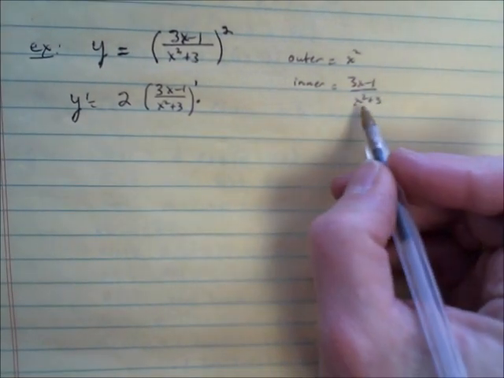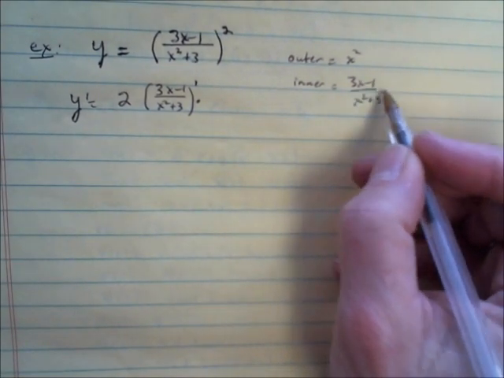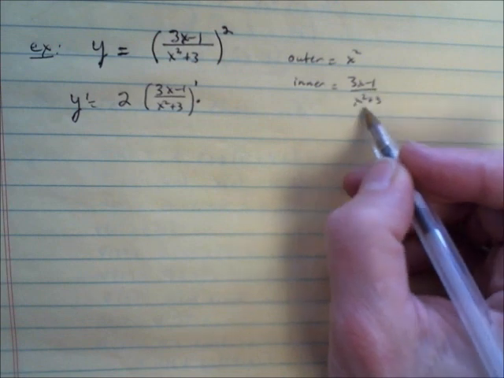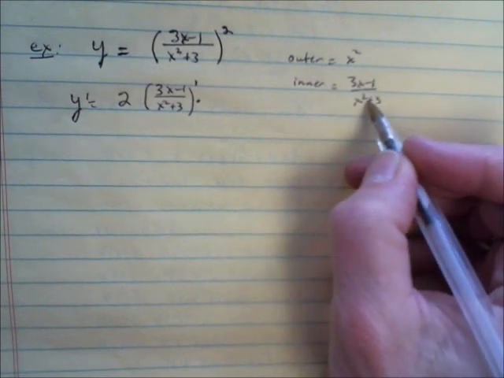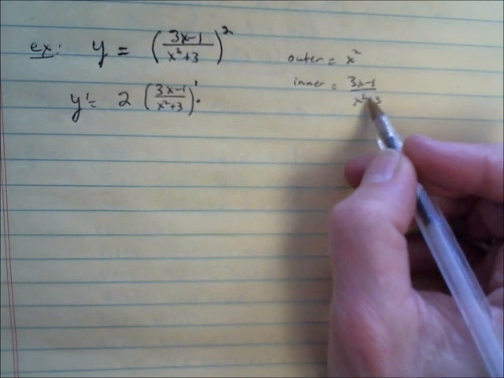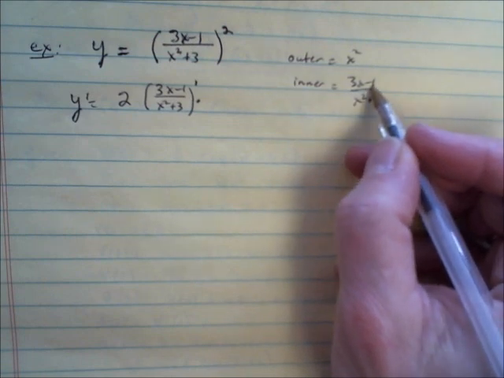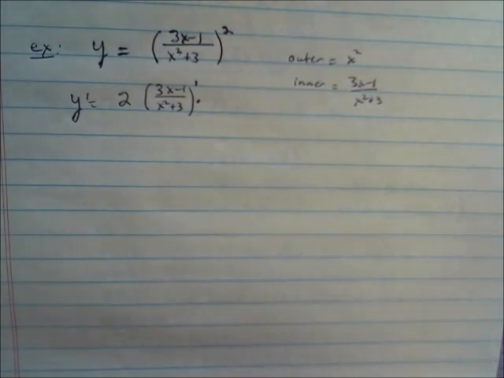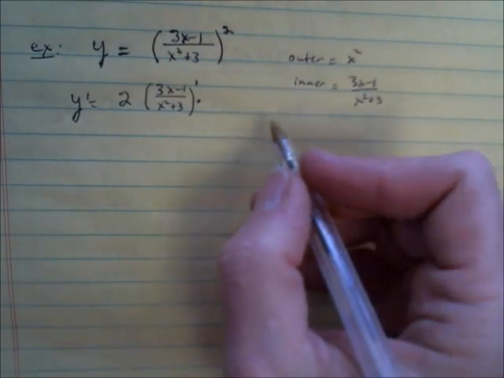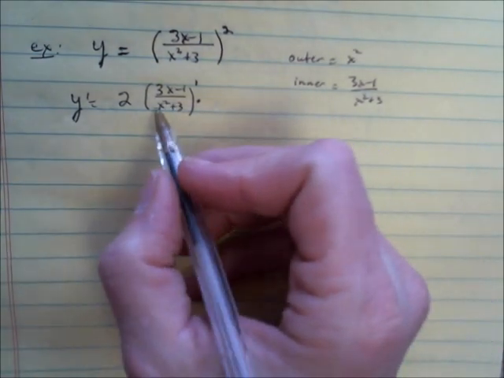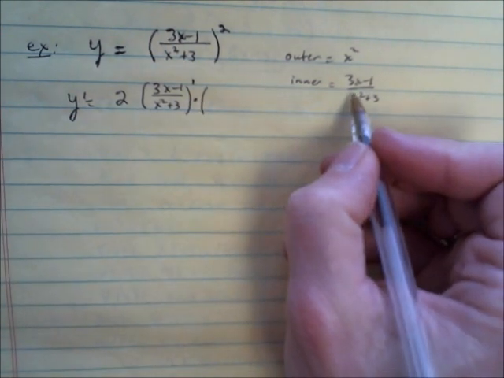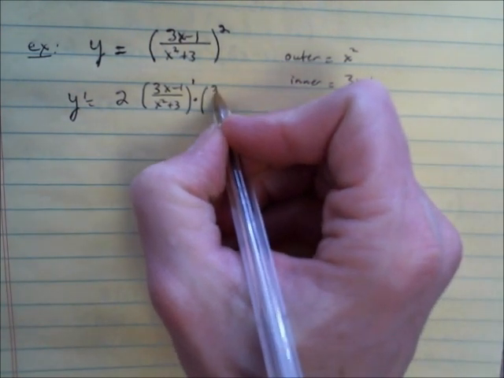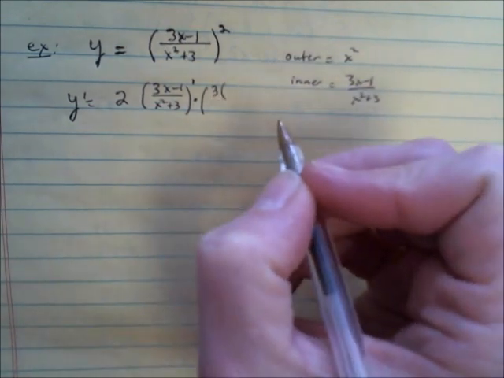So let's take a look at this inner function. Well, this is a quotient itself, so we have to use the quotient rule on this. The derivative of the top times the bottom minus the derivative of the bottom times the top, all over the bottom squared. So let's get going with this. The derivative of the top is 3, and the bottom is x squared plus 3.